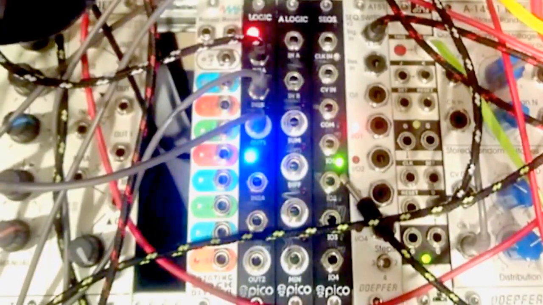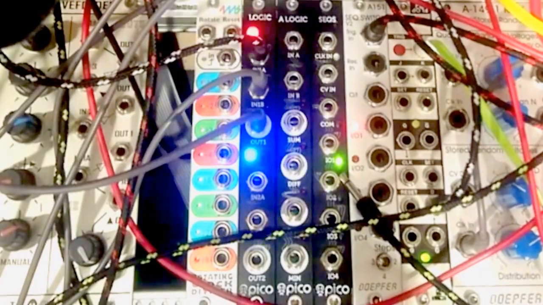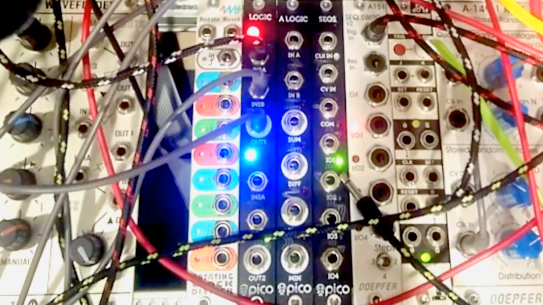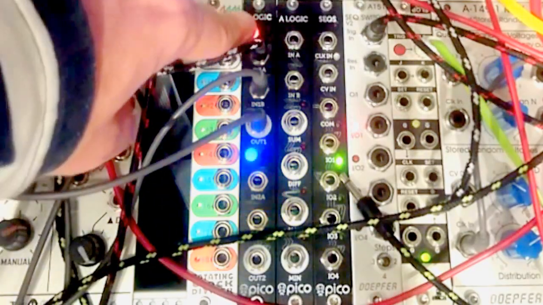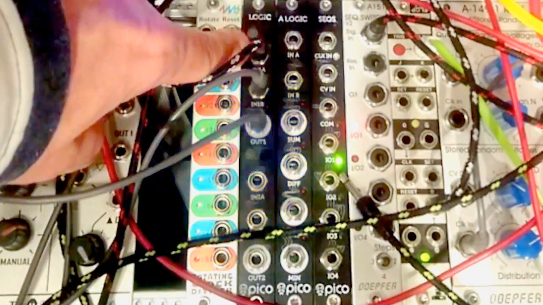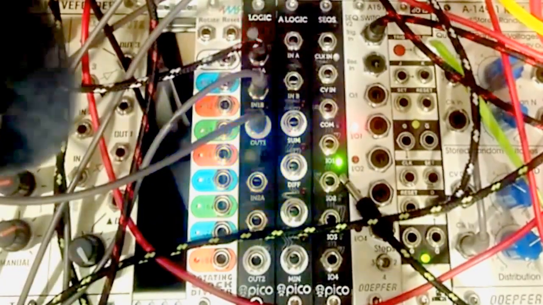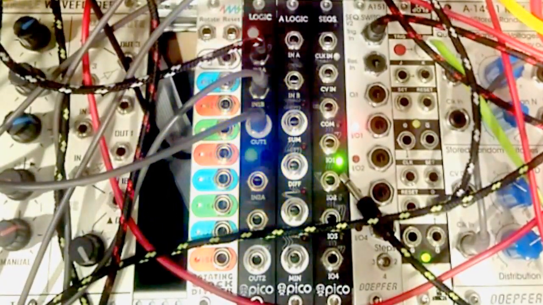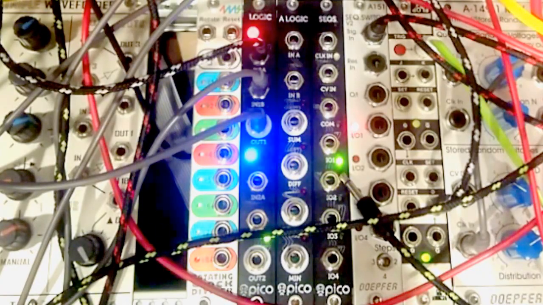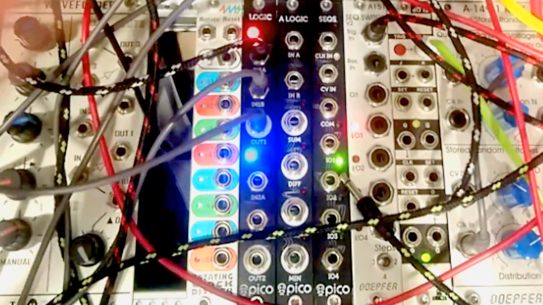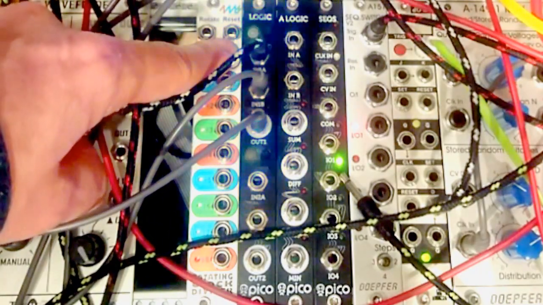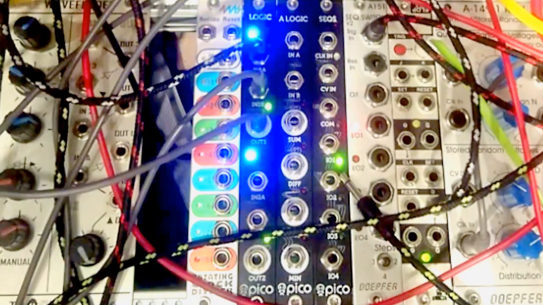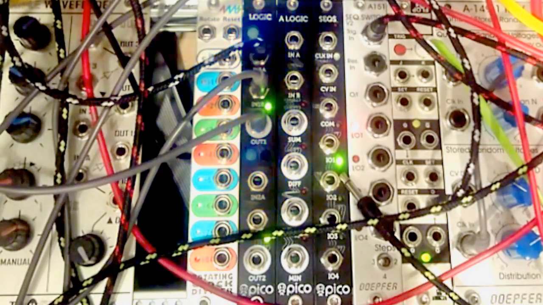If I adjust one of the clocks, I get different patterns. Okay. We're operating on one of the algorithms. Now I change speed again, and I get a different pattern again. Now let's change the algorithm. I get a different pattern again. Let's change speeds.